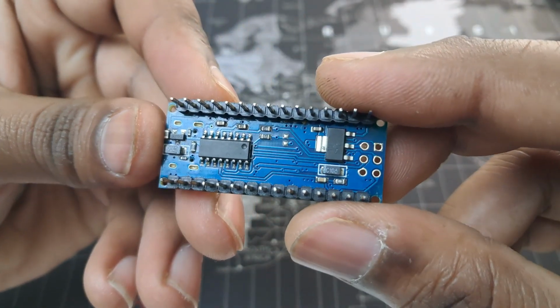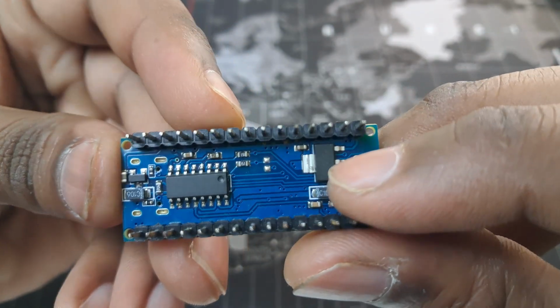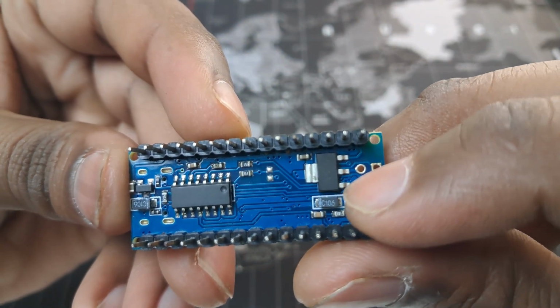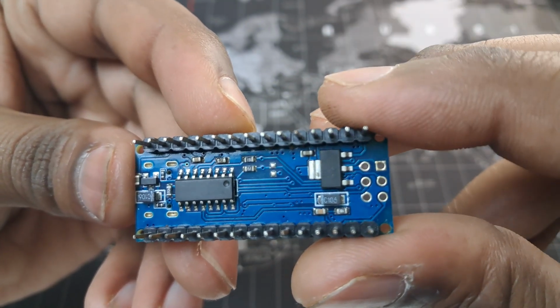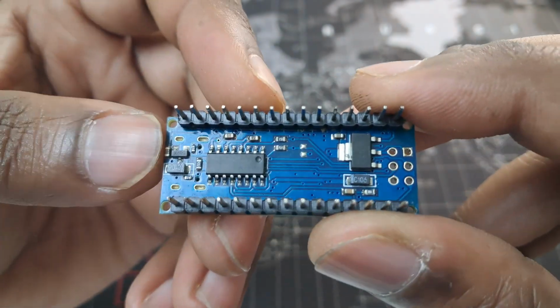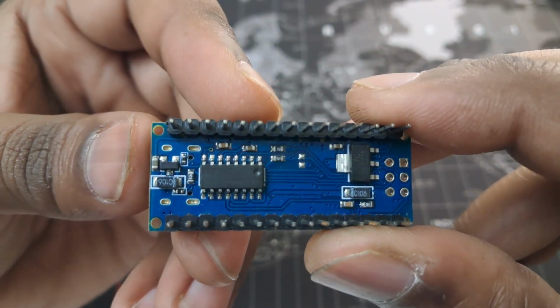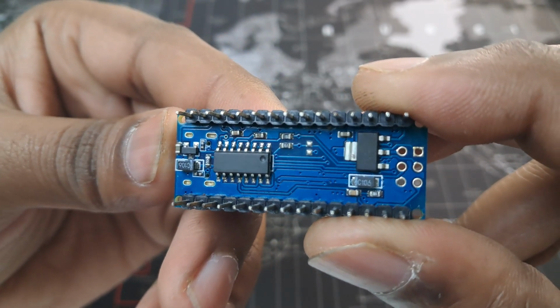If we switch the Arduino board upside down, on the bottom here you can see we have this 5 volt regulator which regulates the voltage to 5 volt. Then we have some diodes and resistors to stabilize the board. And then here we have this chip which converts the USB communication to serial communication so that you can program your board using the computer.